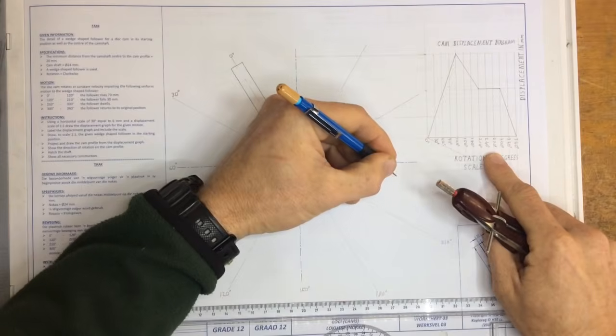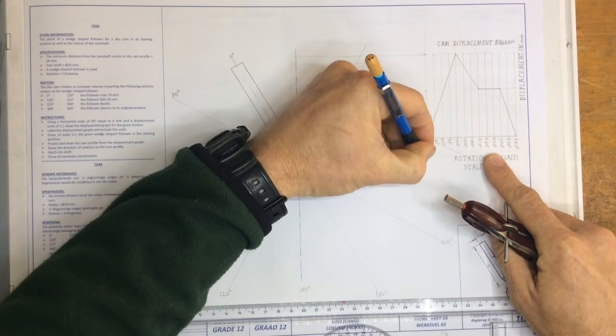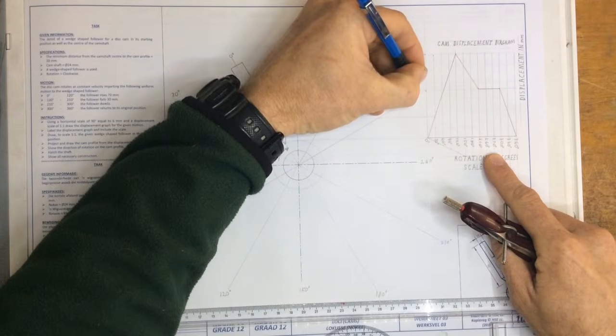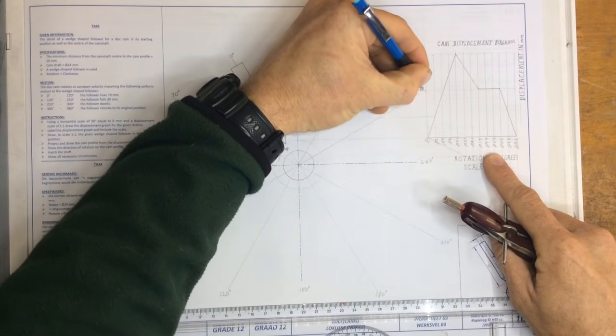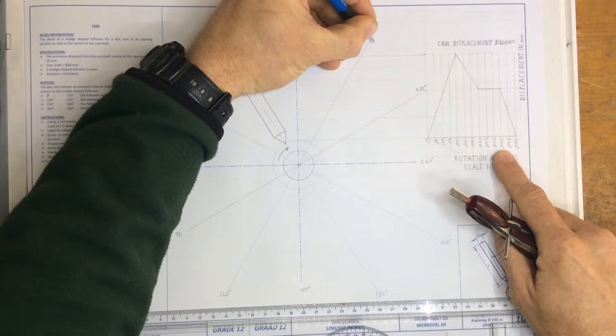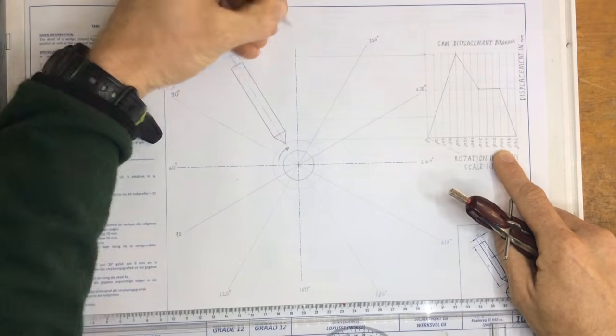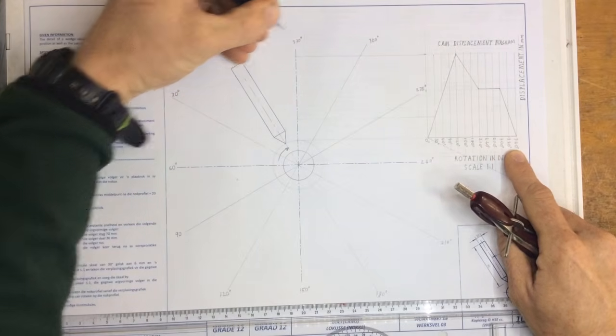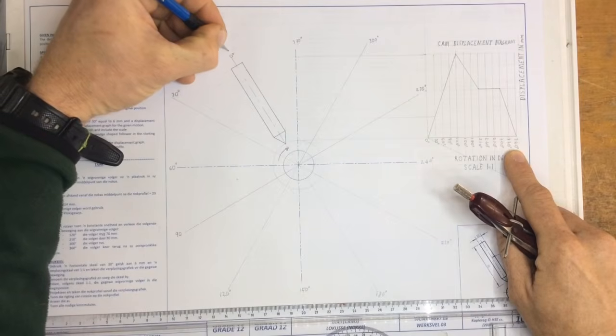Please remember to put the degrees signs on. 240 degrees. 270 degrees. 300 degrees. 330 degrees, and 360 degrees, which is back at 0.